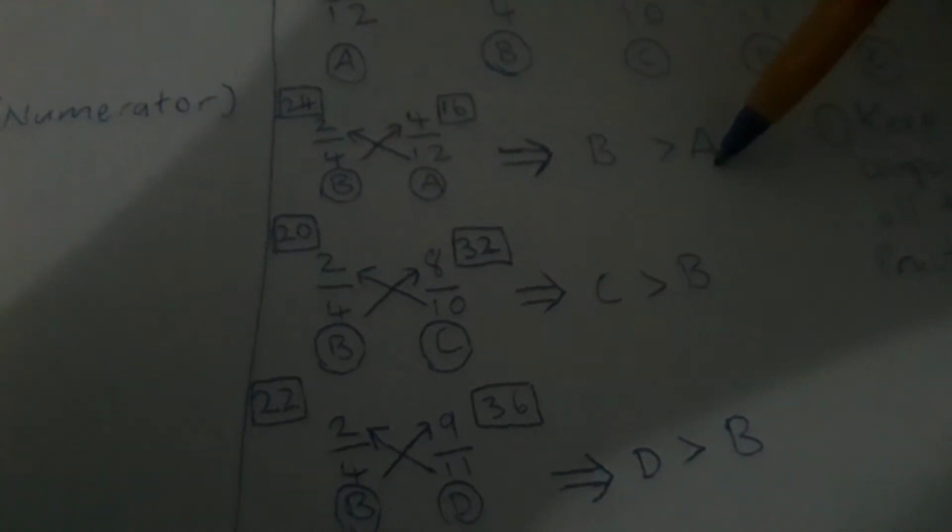So we're going to pick one of these fractions. That's going to be our reference point. I chose 2 over 4, so I'm going to use B and compare it to each one of these one at a time. First I compared B to A. 4 times 4 is 16, 12 times 2 is 24, and that gave me the conclusion that B is greater than A.